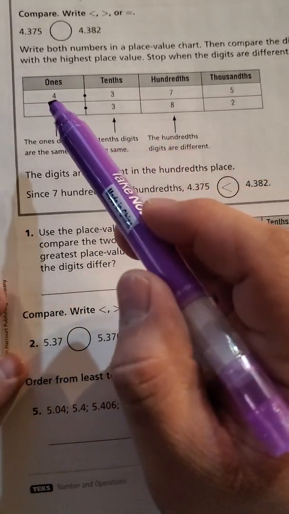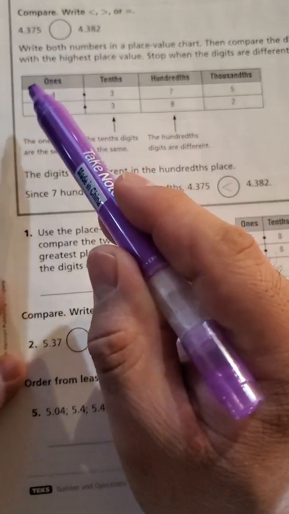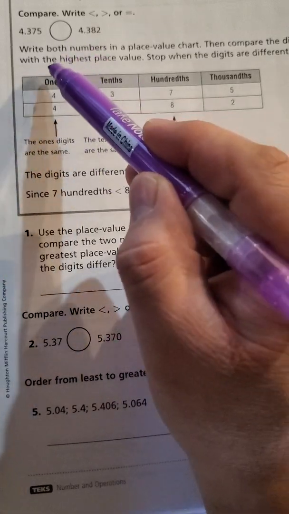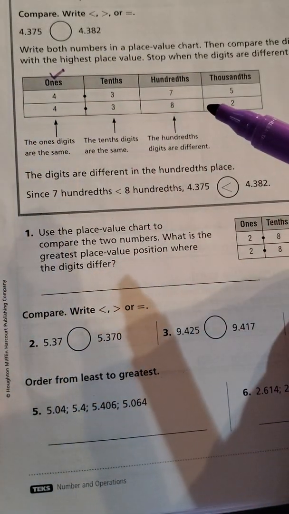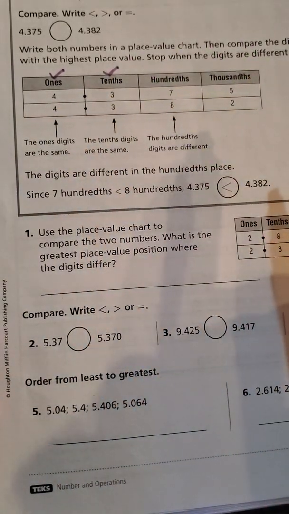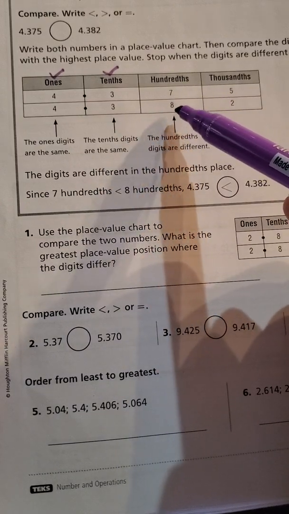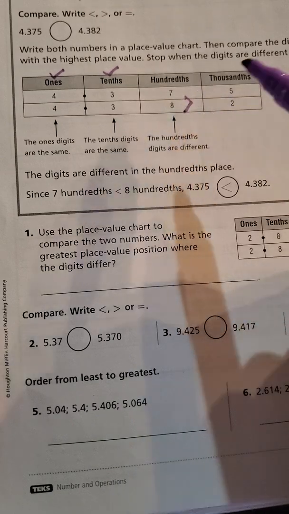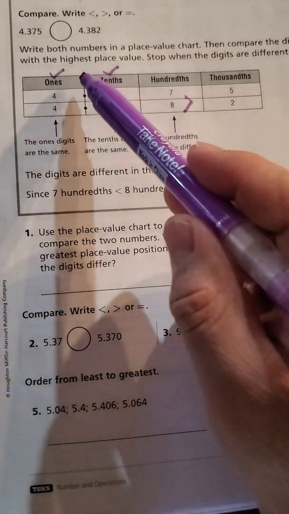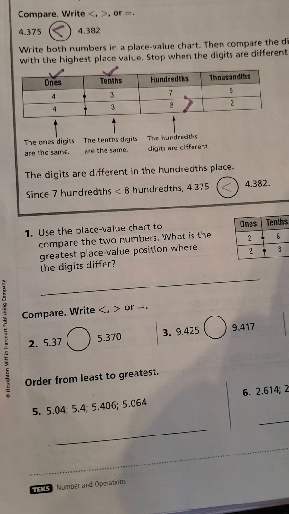But when we come here, we always go left to right, and we start at whichever place value is here first. And in this case, it's the ones place. We have 2 4s in the ones place, and that looks good. Then we go to the tenths place and I have 2 3s. That looks good as well. And then I go to the hundredths place. I have a 7 and I have an 8 here. Well, this 8 is definitely greater than that 7. So it's going to want to eat. That big old crocodile is going to eat that bigger number. So up here we have 4 and 375 thousandths is less than 4 and 382 thousandths.